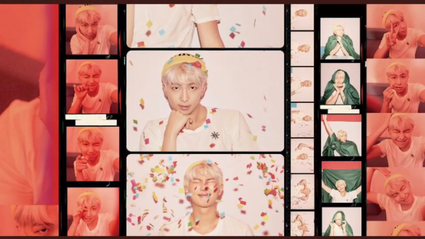Namjoon, he has confetti, and then on the other side of the solo picture, he has blankets. So the confetti can show his fun persona and his party-like persona, or his out-of-the-box persona. And then the blankets could show his comfort persona, the persona he has when he enjoys comfort, and like his comfort is what he enjoys.